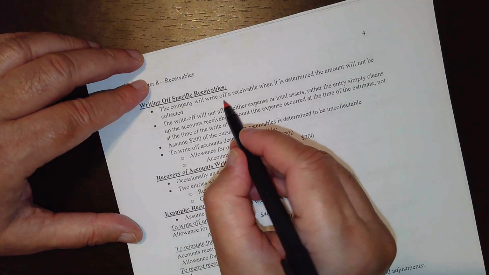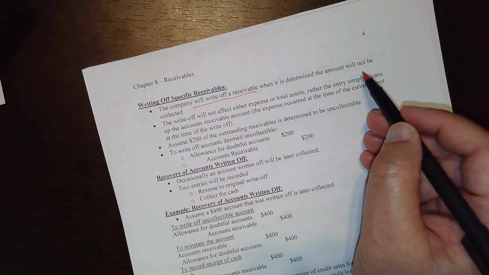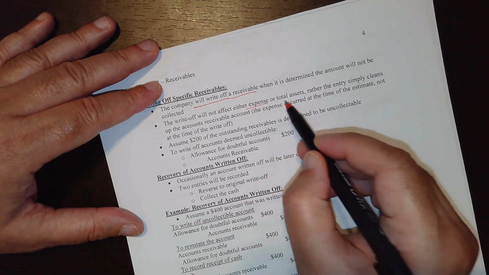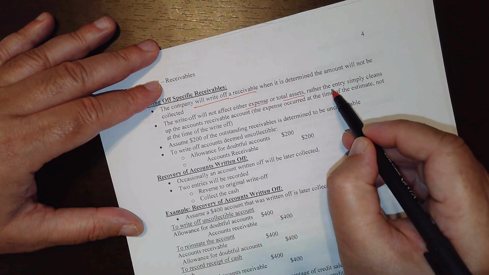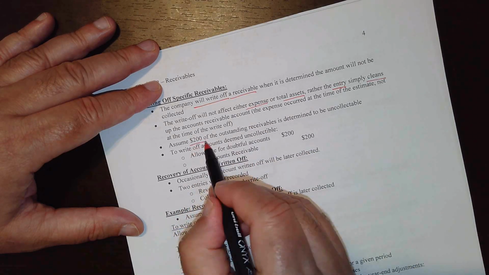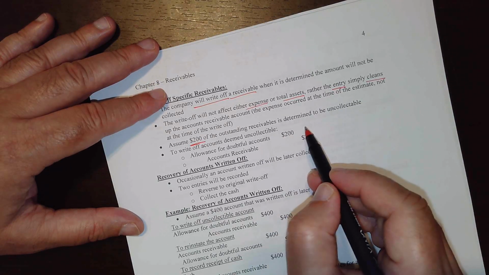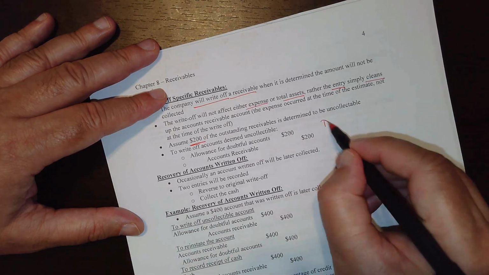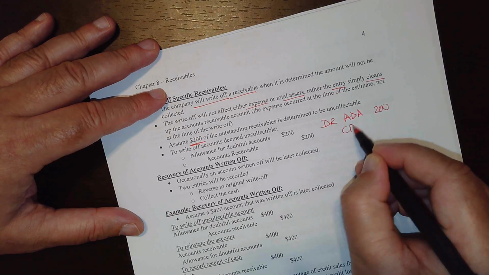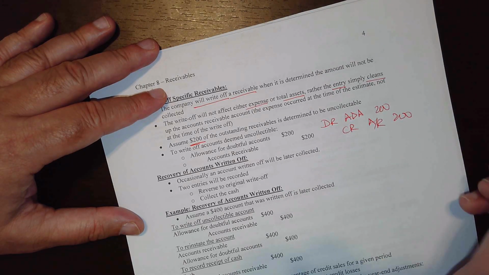The company will write off a receivable when it determines the amount will not be collected. Okay. The write-off will not affect either expense or total assets. Rather, the entry simply cleans up the accounts receivable. Assume $200 of outstanding receivables is determined to be uncollectible. So again, as I showed you, you're going to debit allowance for doubtful accounts for $200 and you're going to credit accounts receivable for $200. That's all you have to do.